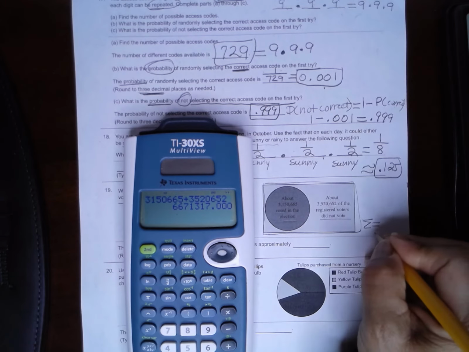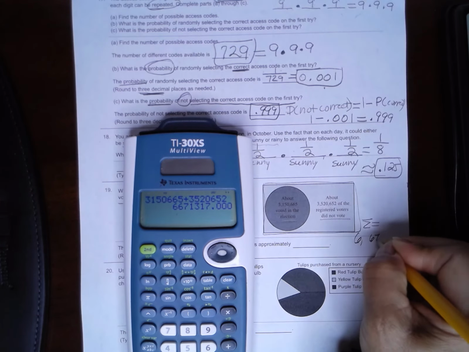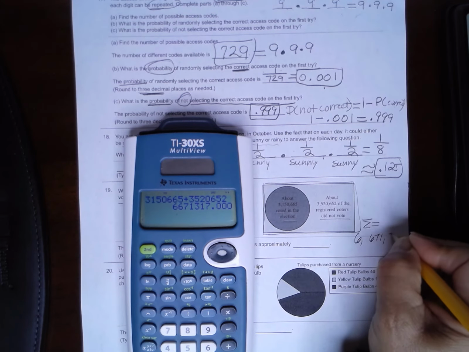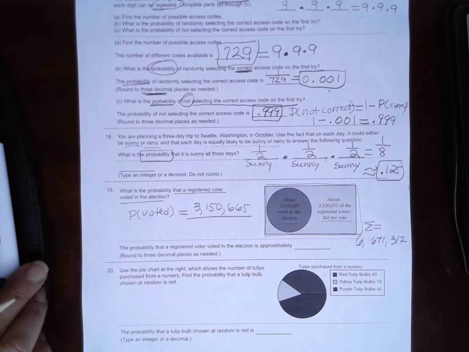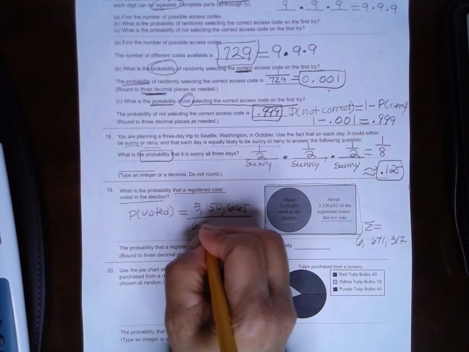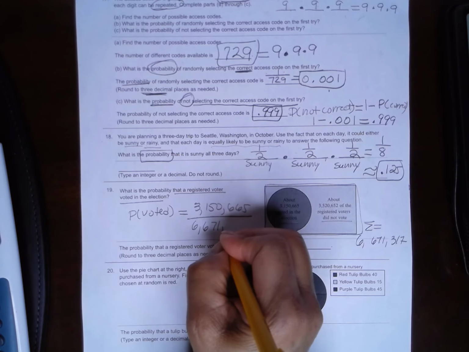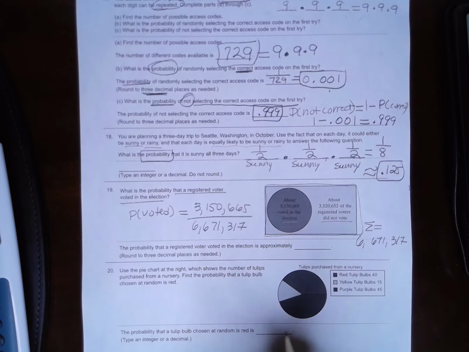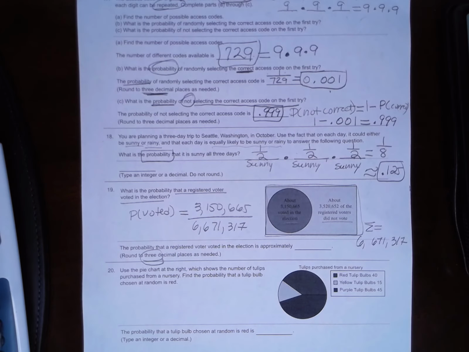That gives you 6,671,317. So that will be your denominator. They want the answer rounded to 3 decimal places.